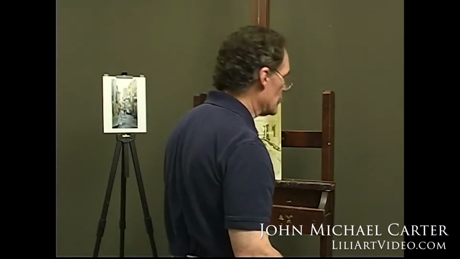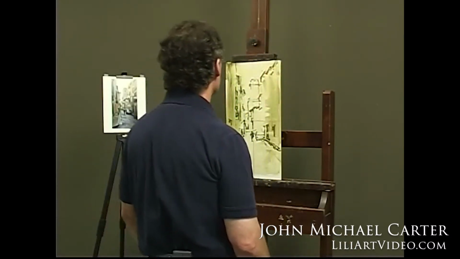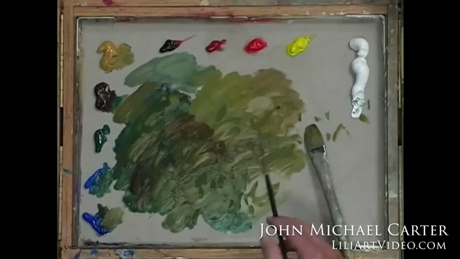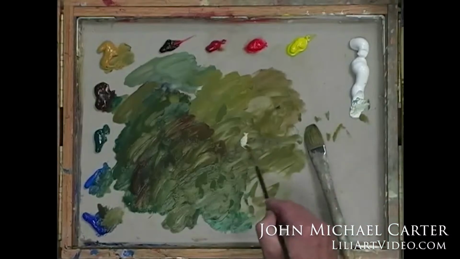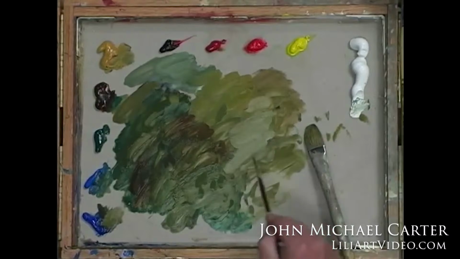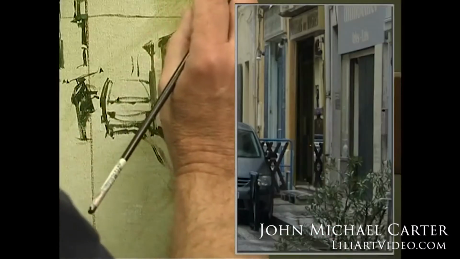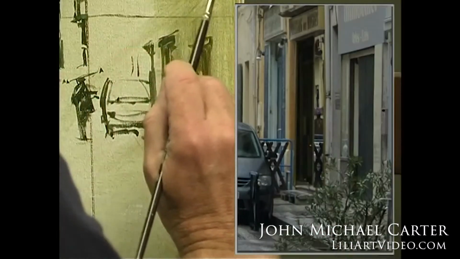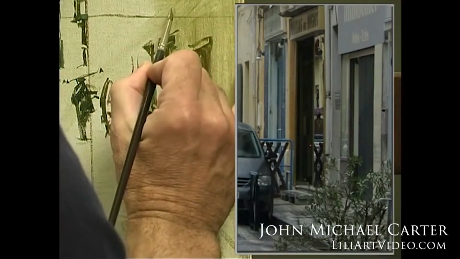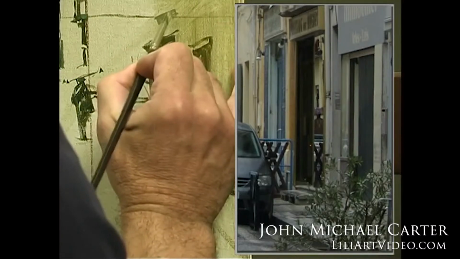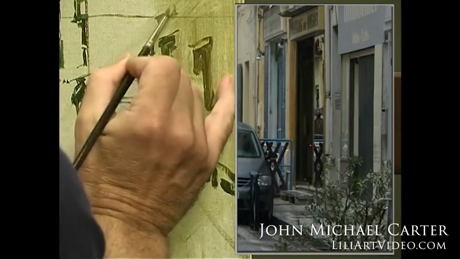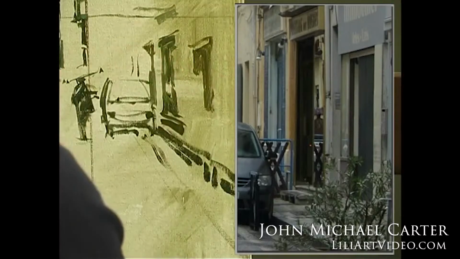The canvas I am using here is actually a portrait linen, and it's a number 12 Claessens. And it works very well for doing small landscape work. And when painting outdoors, I very rarely paint on a large format, so a fairly fine linen works very well for doing these small plein air studies.